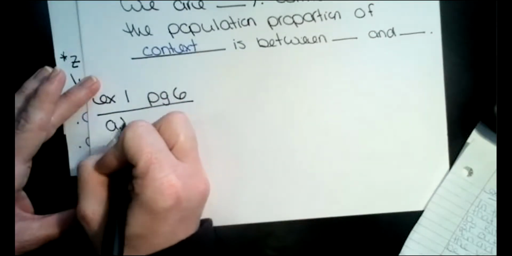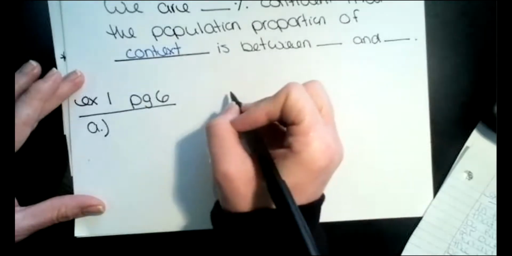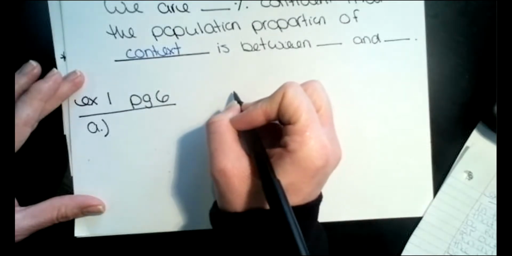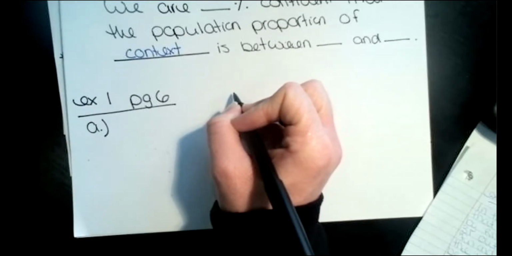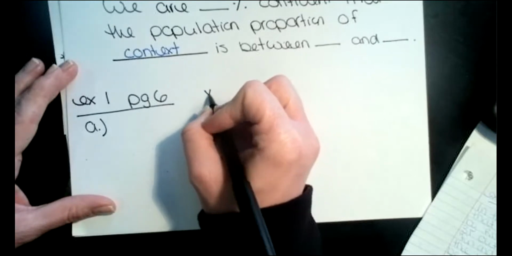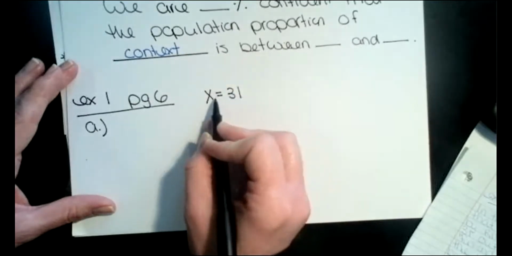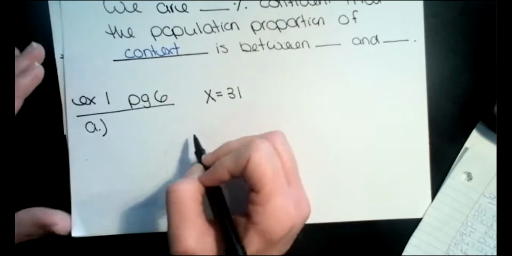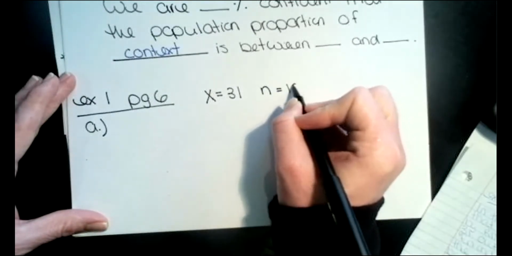So part A, I'm just going to write down some key information, right? It says that 31 out of 108 responded that fun and enjoyment out of life is considered to be their most important quality. So that means that X is 31. Those are the number of people that have that characteristic, right? They answered that that's what they believe is most important. And it was out of a total n of 108.